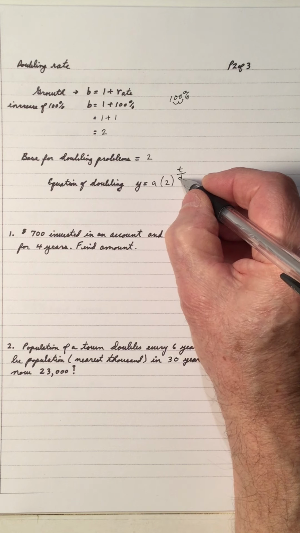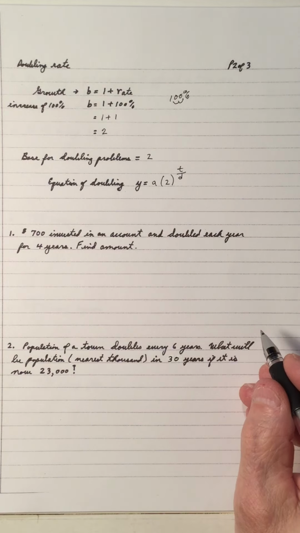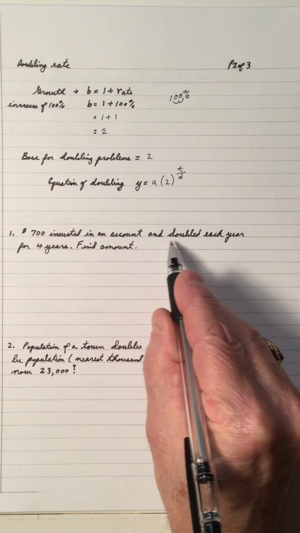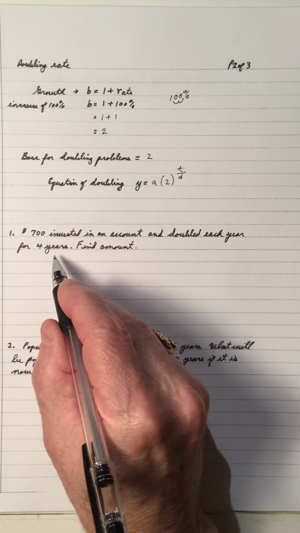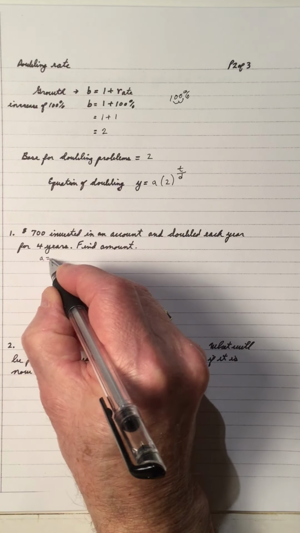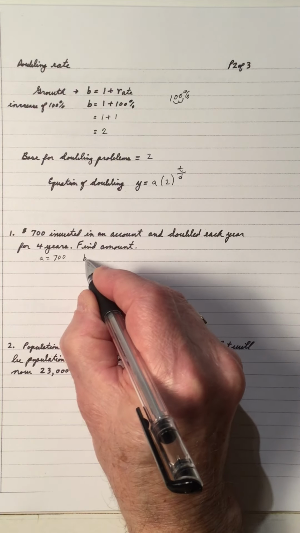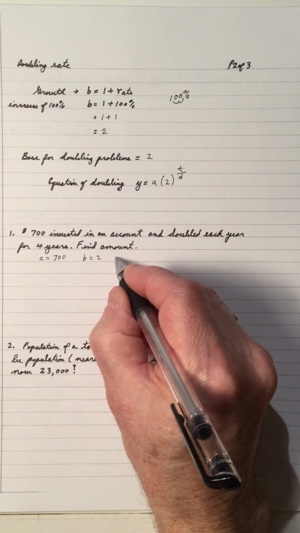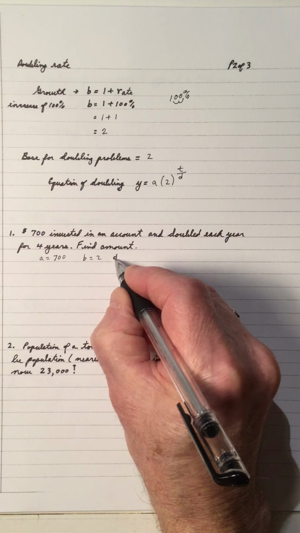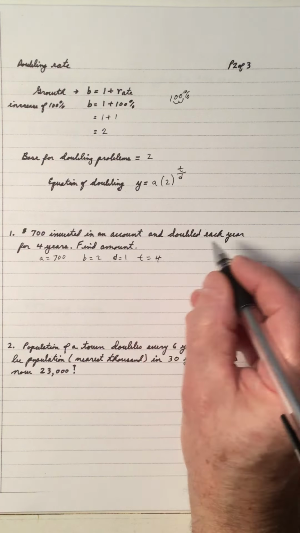So d is the same as your c, the increment change. Let's do some problems. Number 1, $700 invested in an account and doubled every year for 4 years. Find the amount after 4 years. So a is $700. And doubling, so your base is 2 and it doubles each year, so your doubling time d, which is your c, is equal to 1, and your time is 4 years.